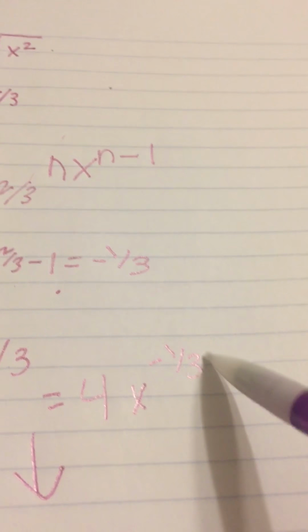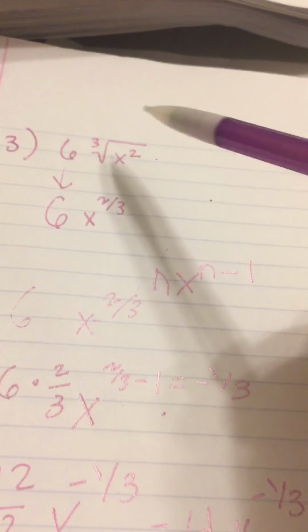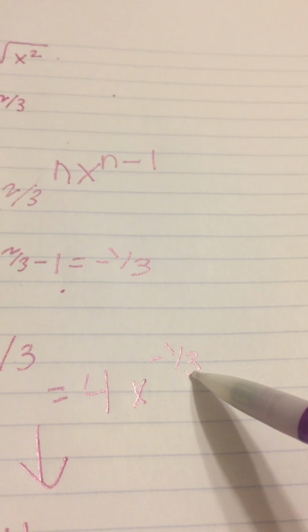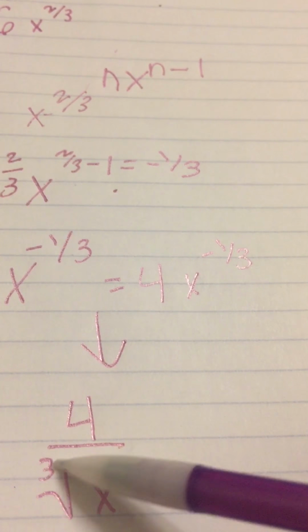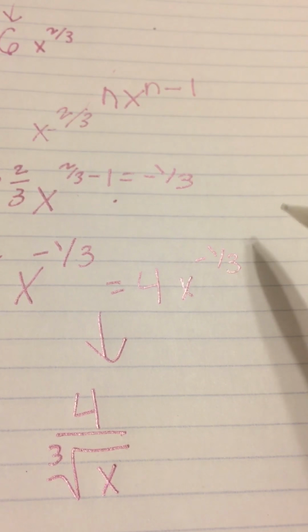And since we have 3 as our denominator for the exponent, if you remember, that means it is being cubed, because that is the power of the root. So the power of the root is 3, so it's going to be 4 over the cubed root of x, because x has that negative exponent and 3 in the denominator.